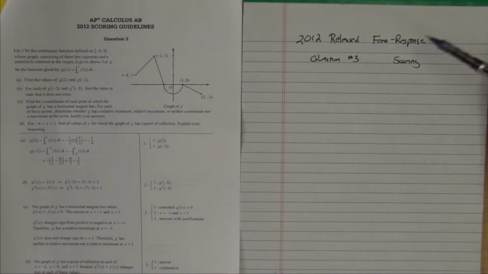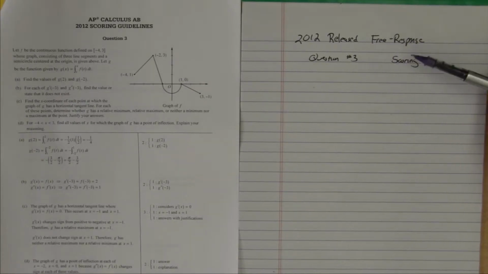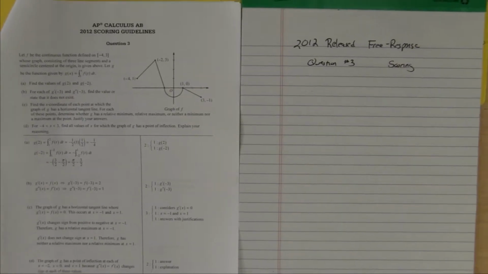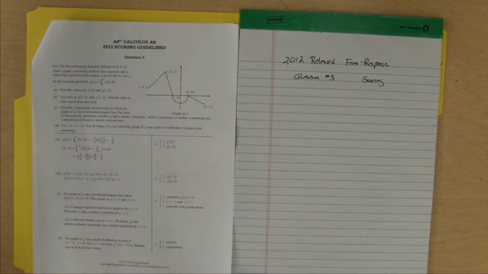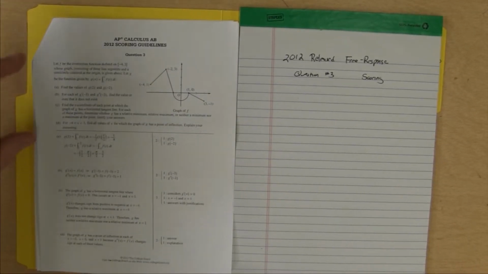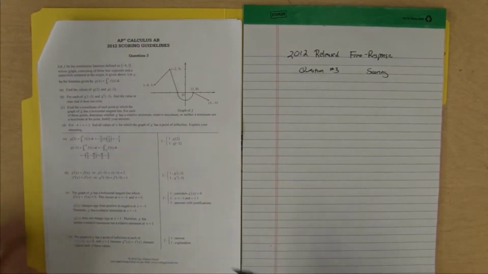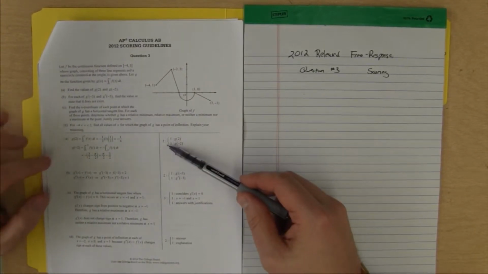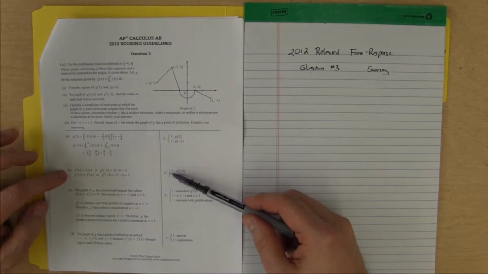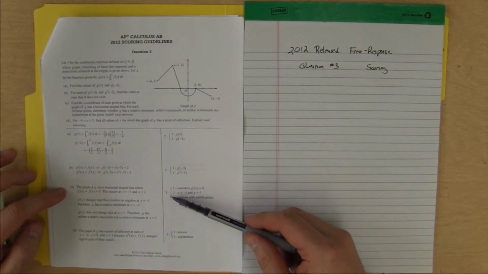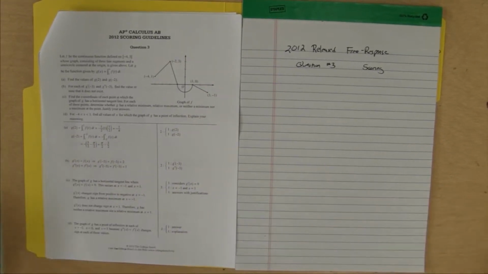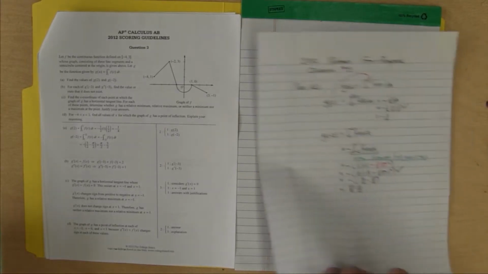All right, this is our 2012 released free response question number 3, scoring. So we have our rubric, which you can download from AP Central. Remember, the first part is just the restatement of the problem. Here we're interested in the point breakdown. Part A was worth 2 points, part B was worth 2 points, part C was worth 3 points, and part D was worth 2 points. So let's see how we got our points.